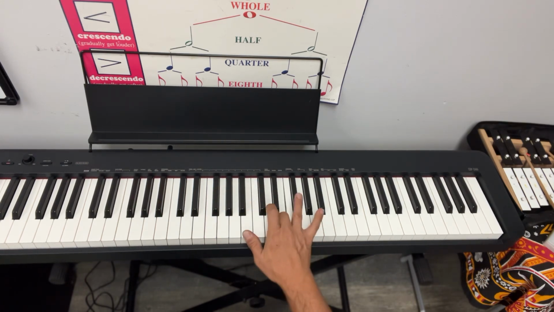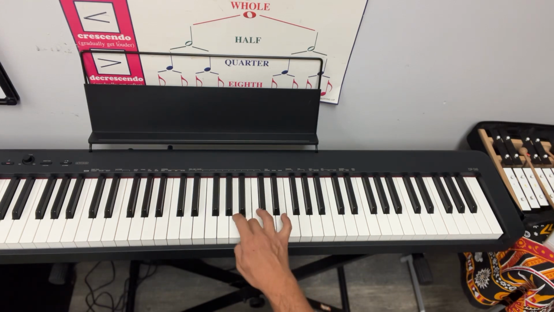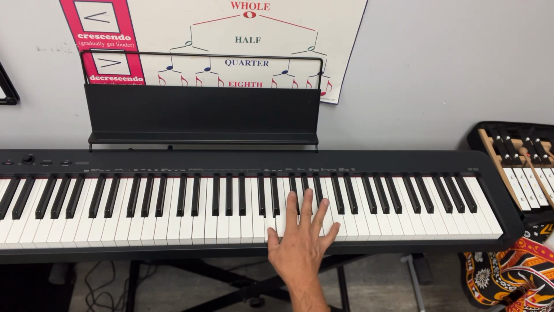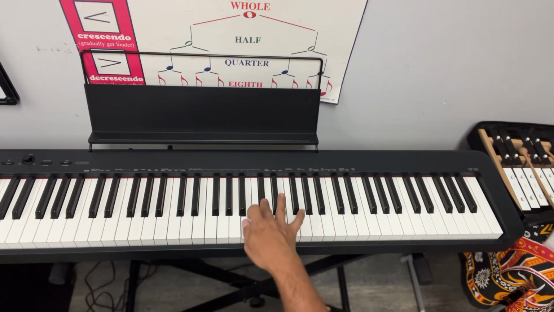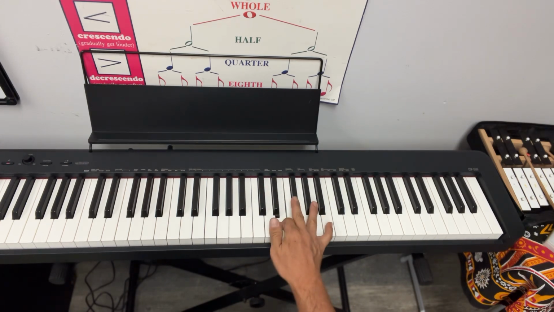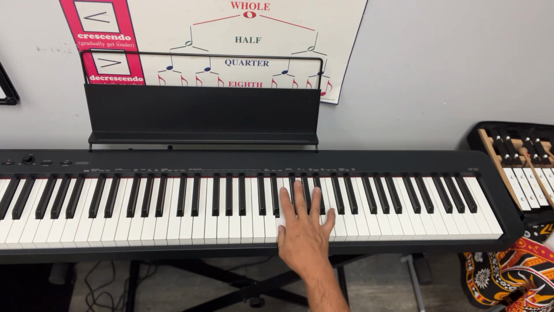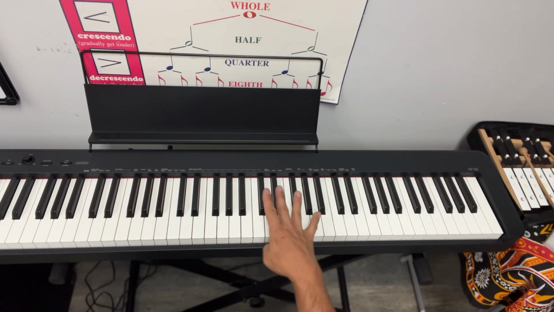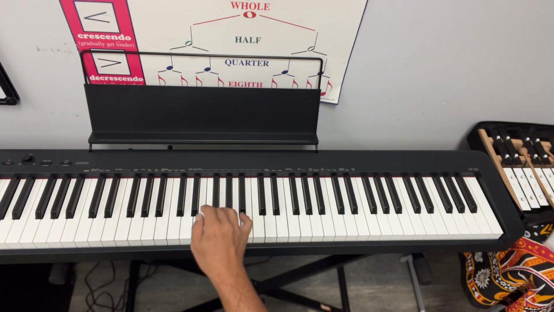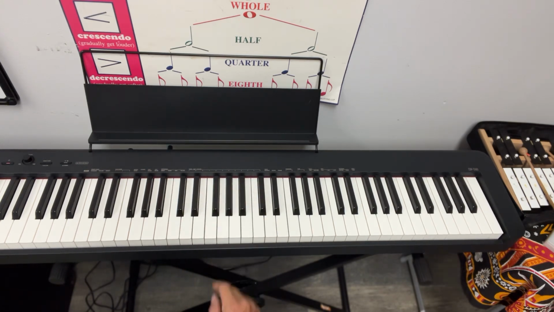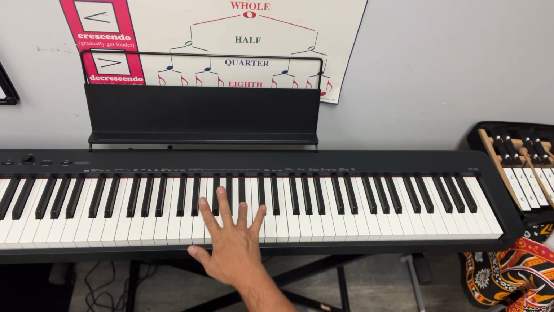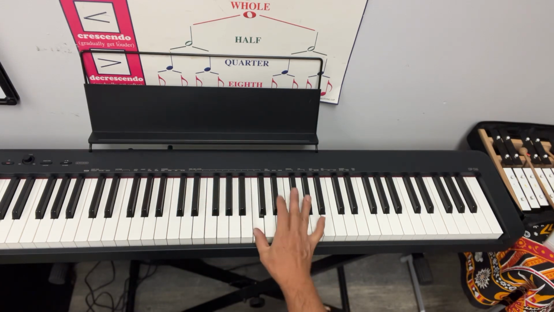The only key that does not start with the thumb and do a crossover, or a cross under rather, on the third beat, is the key of F major. Every other key that starts with a white key does a 1, 2, 3 under, except for F major. It does 4 fingers, then under.